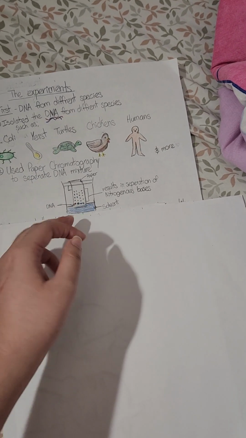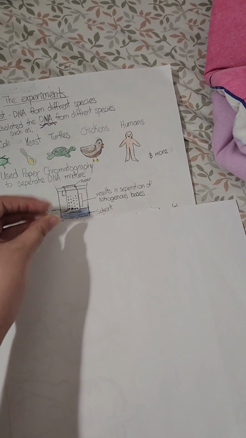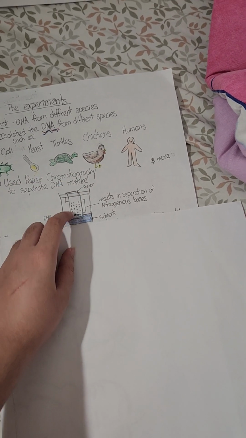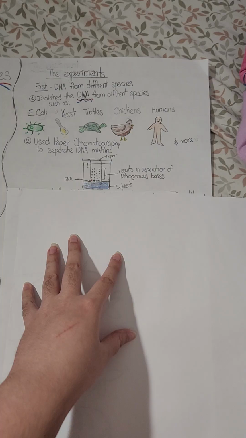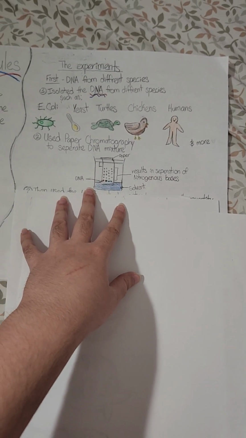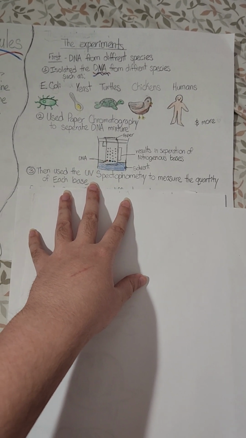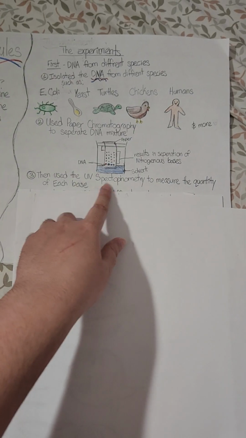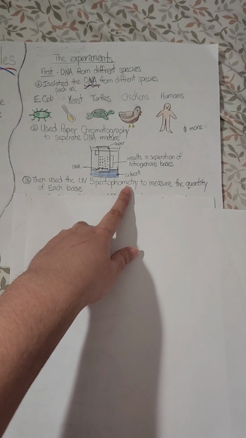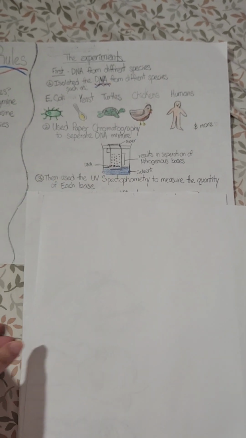The solvent will rise up the paper and start separating the nitrogen bases. After all of those nitrogen bases are separated, we can then use UV spectrometry to measure the quantity of each base.